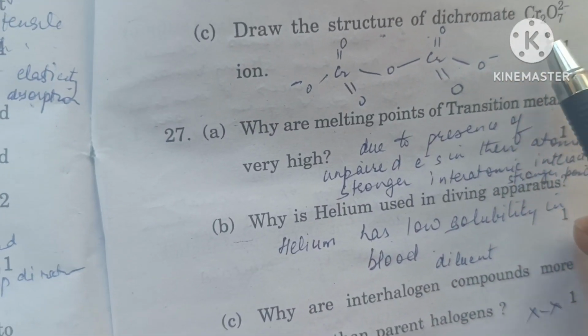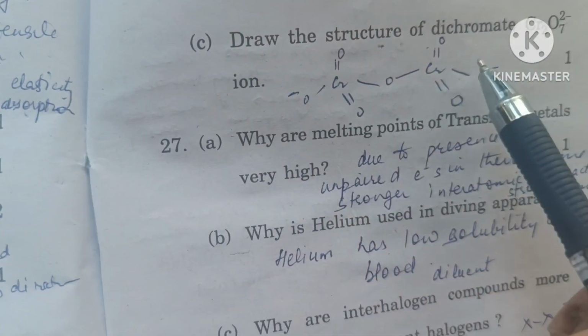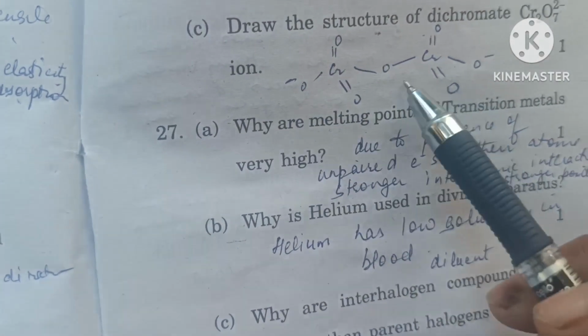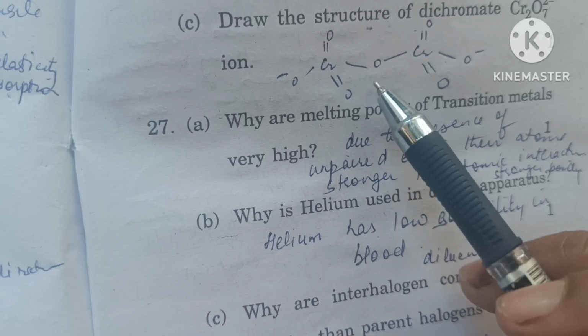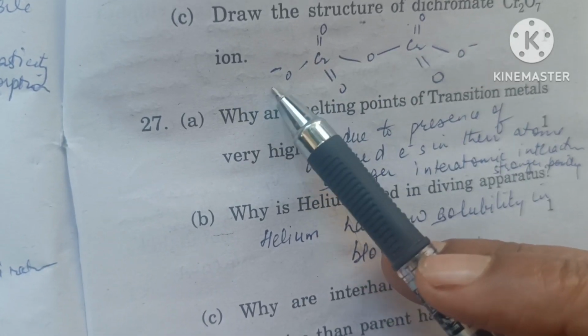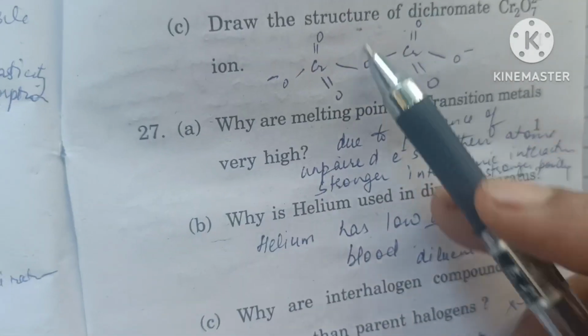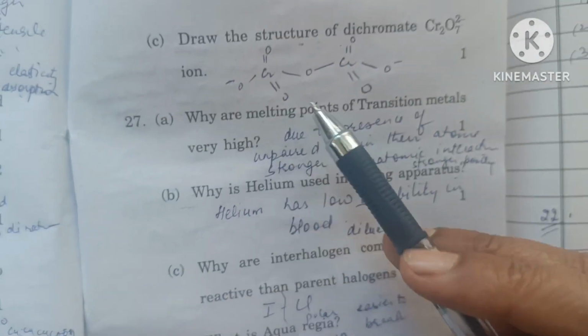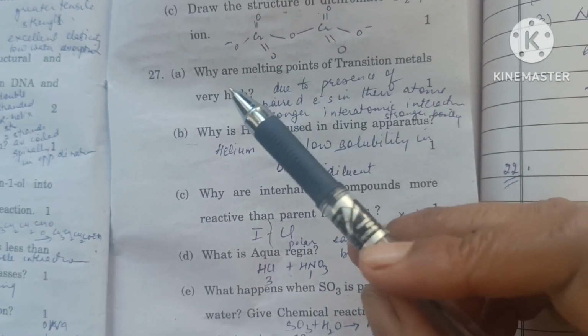Draw structure of dichromate. तो इन डाइक्रोमेट 2 क्रोमियम एटम्स जो हैं टेट्राहेड्रल अरेंजमेंट में ऑक्सीजन से अटैच्ड हैं. 2 बाय डबल बॉन्ड, 2 बाय सिंगल बॉन्ड्स. एक यहाँ नेगेटिव चार्ज है और यहाँ से ऑक्सीजन एक और इस तरह की यूनिट से अटैच्ड है. दिस इज डाइक्रोमेट.